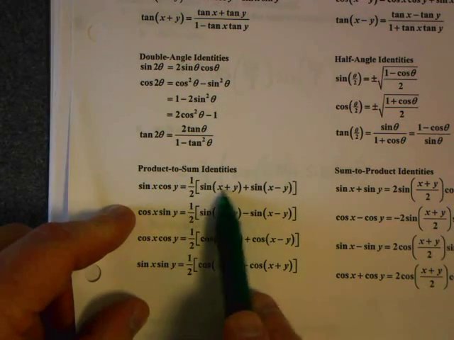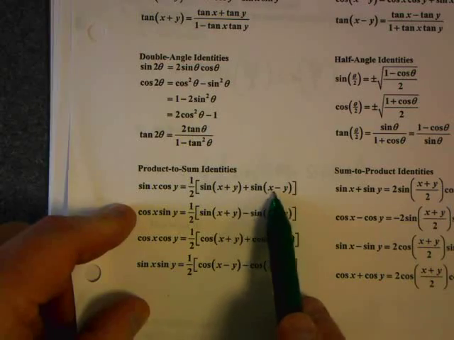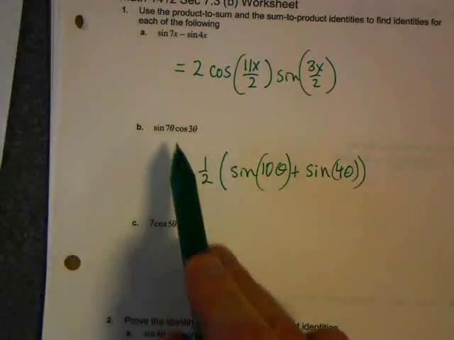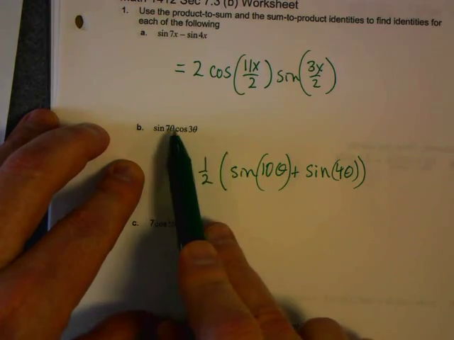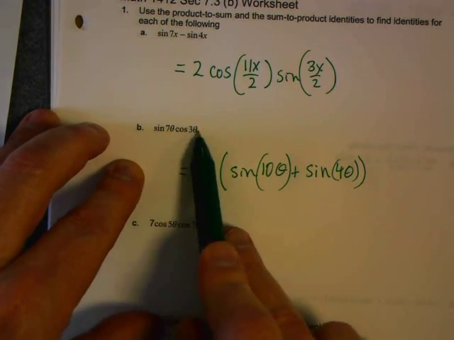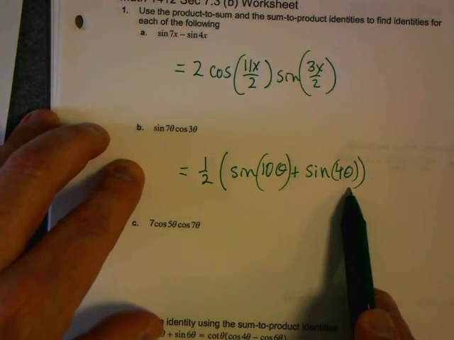For the second problem, I add them and I subtract them. So I took 7 theta and 3 theta, that gave me the 10 theta. 7 theta minus 3 theta gave me the 4 theta. And the same with this one up here.